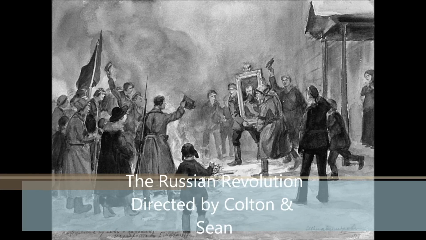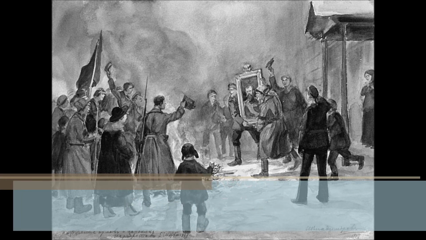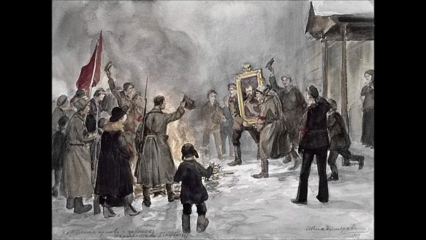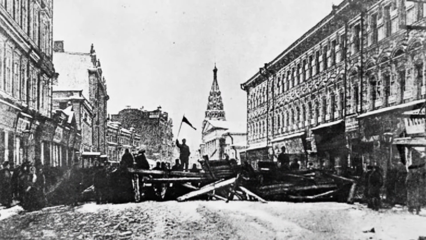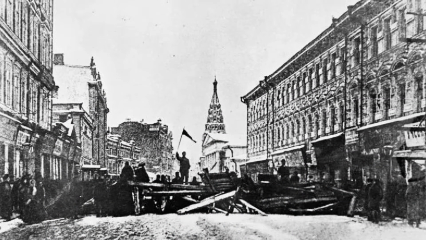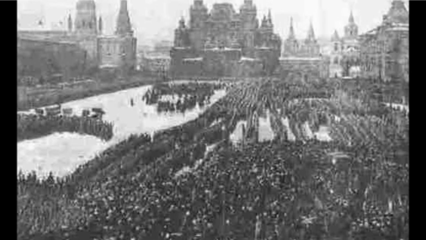The Russian Revolution was a series of revolutions in the Russian Empire during 1917. The events destroyed the Tsarist autocracy and helped create the Soviet Union. The first revolution was in February 1917. Tsar Nicholas II was forced to step down and was replaced with a provisional government. The second revolution was in October. Communist Bolsheviks replaced the provisional government and created the Soviet Union, and the royal family was shot and killed.